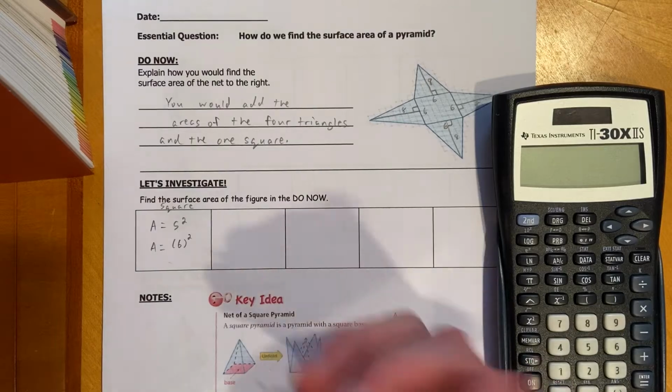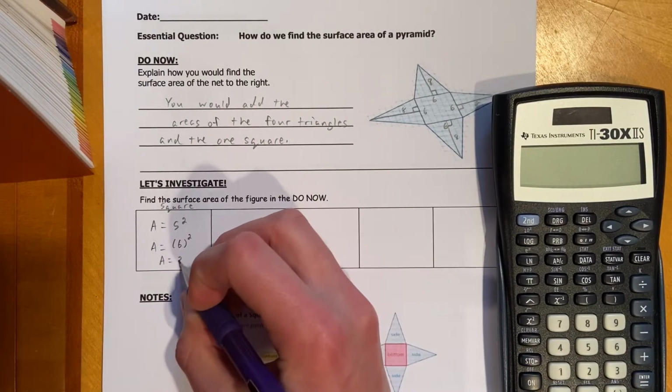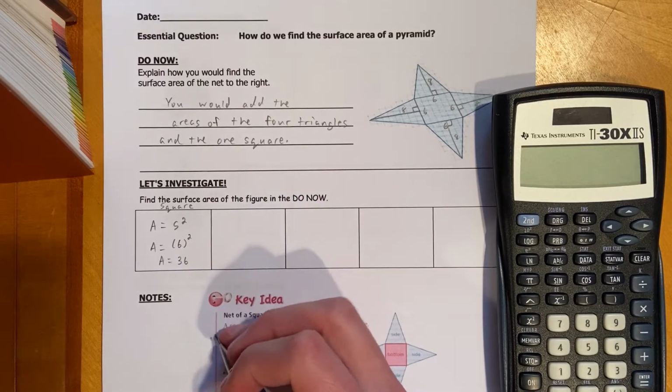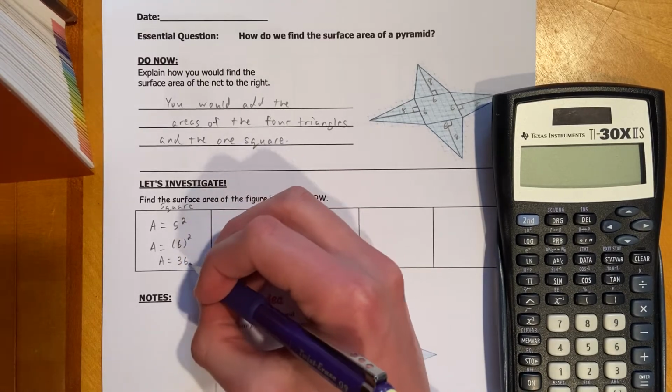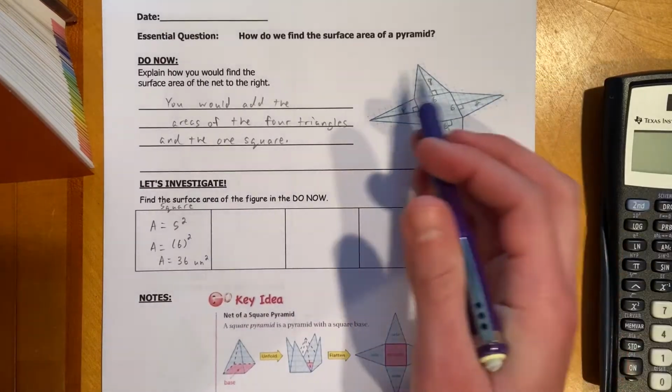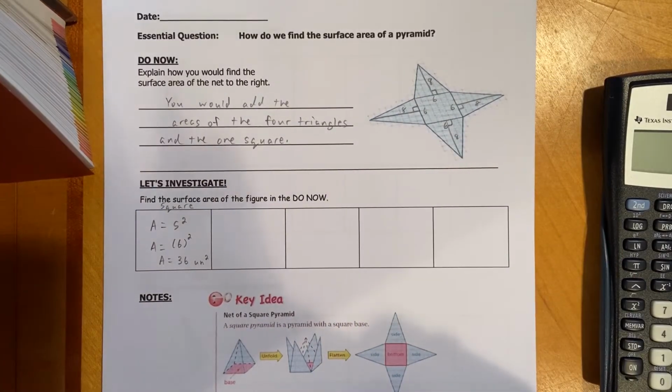I know what 6 squared is. I don't need to use the calculator. It's 36. 6 times 6. So we have 36 units squared. Once again, I'm using units because we don't have a specific length here. These are boxes in a coordinate grid, so we call those units for each of the 1 boxes.